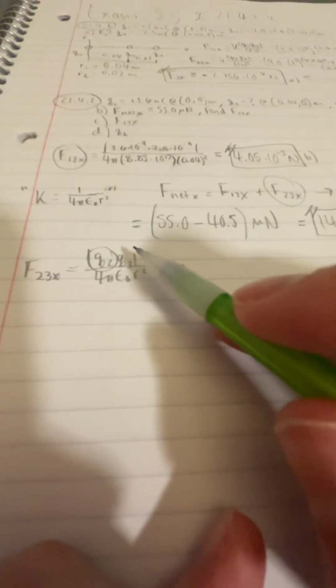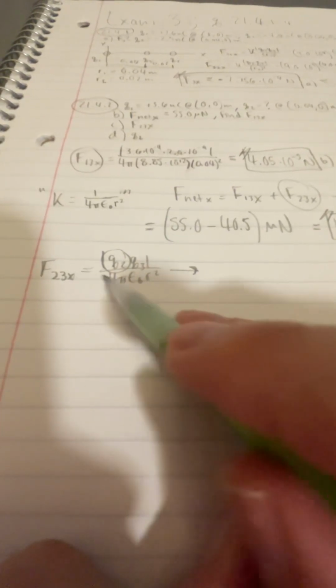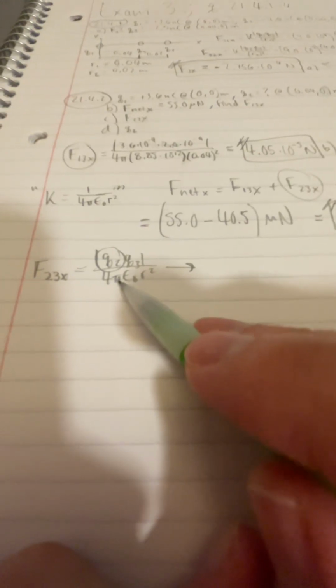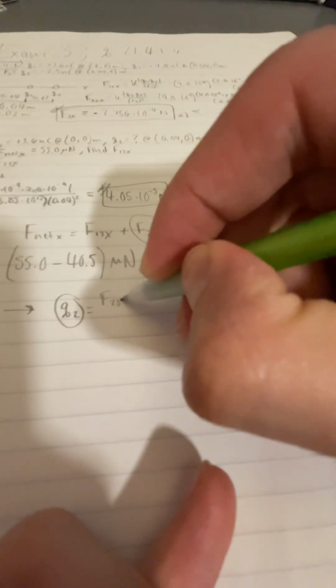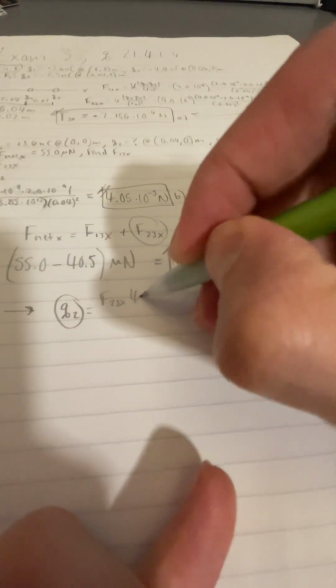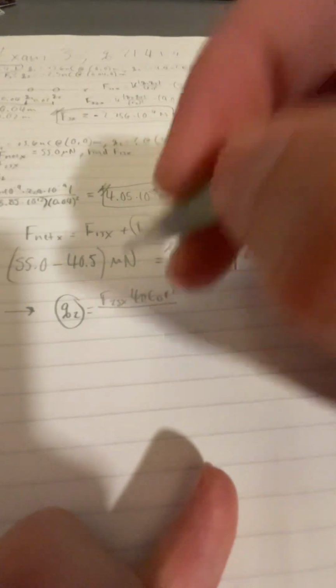Essentially keep, change, flip: you're multiplying F23x by 4 pi epsilon naught r squared divided by Q3. So Q2, which is what we're looking for, equals F23x times 4 pi epsilon naught r squared all over Q3. So we just plug that in. I'll do that down here because I'm running out of space.